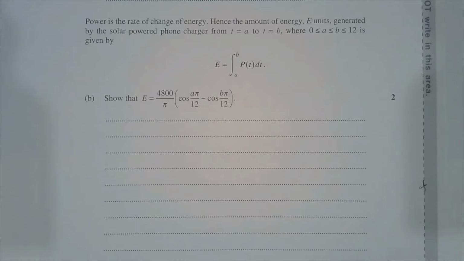Power is the rate of change of energy. Hence the amount of energy, E units, generated by the solar-powered phone charger from t equals A to t equals B, where A is greater than or equal to 0 and less than or equal to B, and B is less than or equal to 12, is given by E equals the integral from A to B of P of t dt. Part B. Show that E equals 4,800 over pi multiplied by cos of A pi over 12 minus cos of B pi over 12.